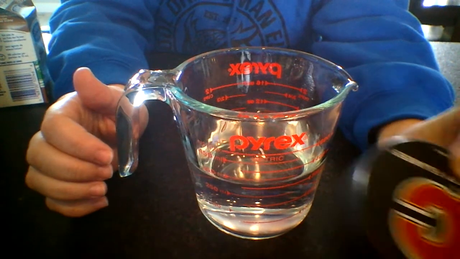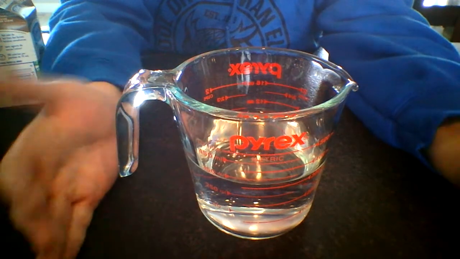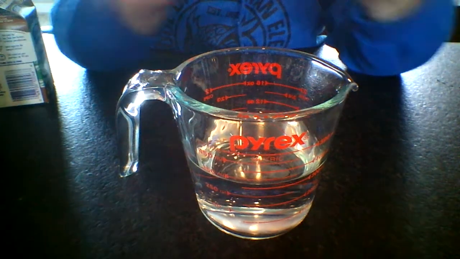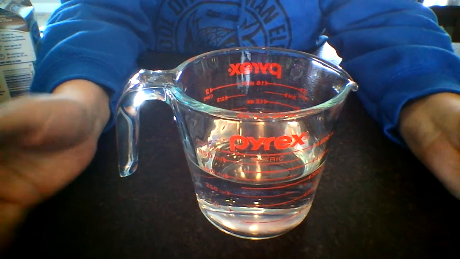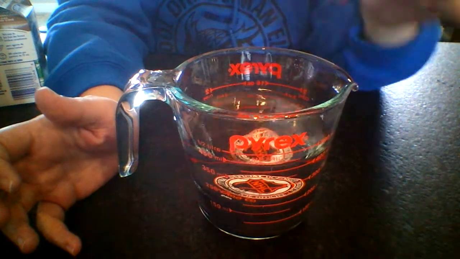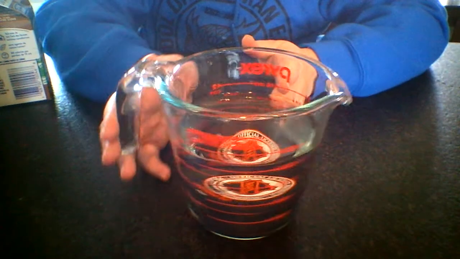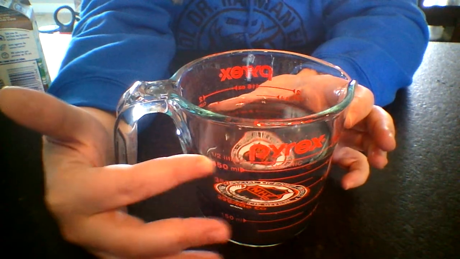What I'm going to do is add my hockey puck to the water. What's going to happen is the water is going to rise. This happens when you jump into the bathtub, and it happens when a bunch of people jump into the pool. Water rises. If I drop the hockey puck in here, you can see the water rises. Now the line is at 450 milliliters.